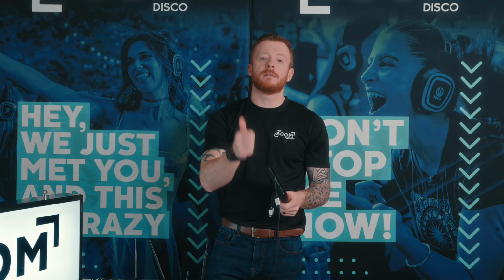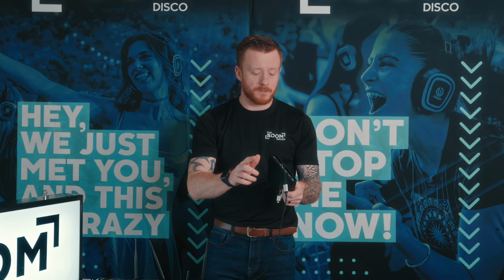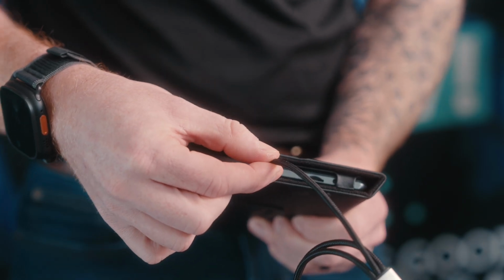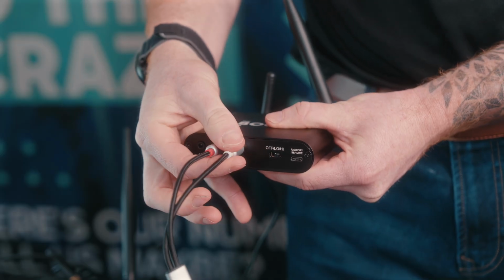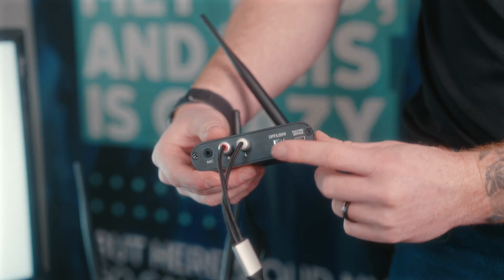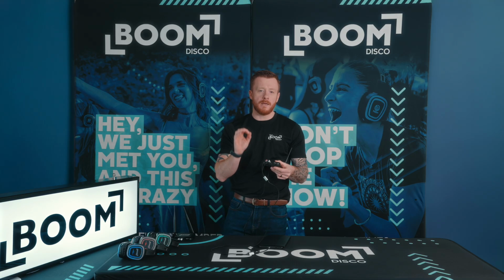What you want to then do, grab your audio device. Is it turned on? Is the audio turned up sufficiently? Check that the audio cable is plugged in. Follow the cable back to the transmitter and make sure that the red and white do correlate with the transmitter itself. Next to that, you will see the switch that says off, low and high. You must always be on high.